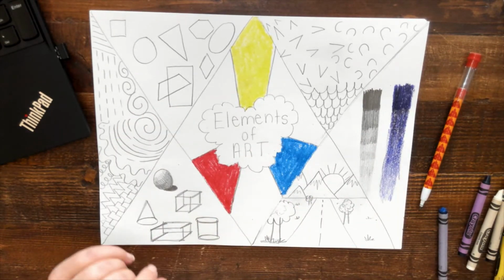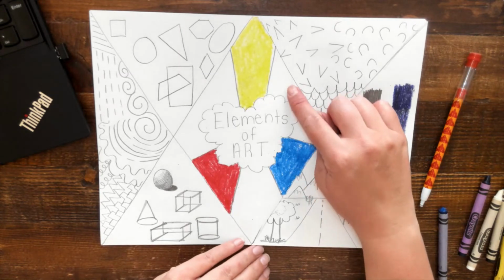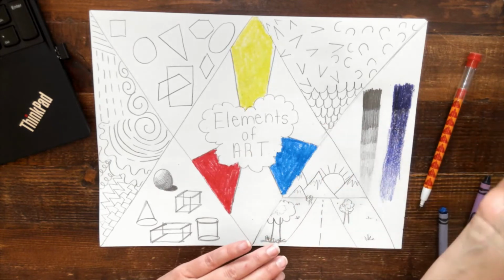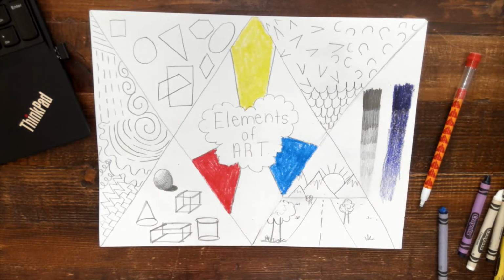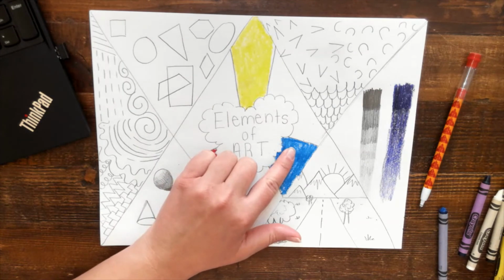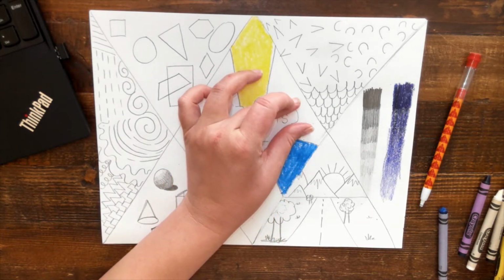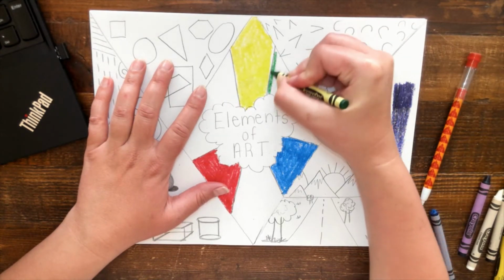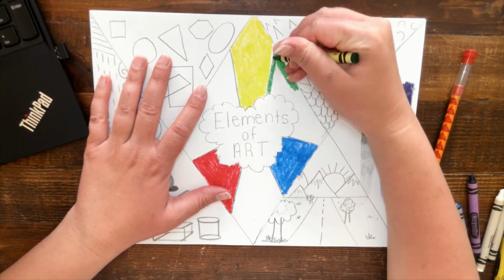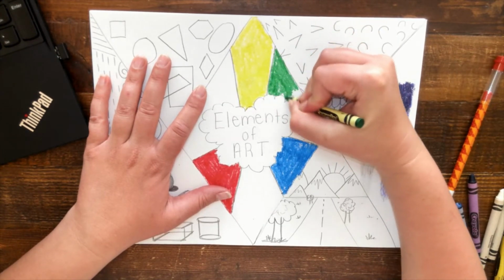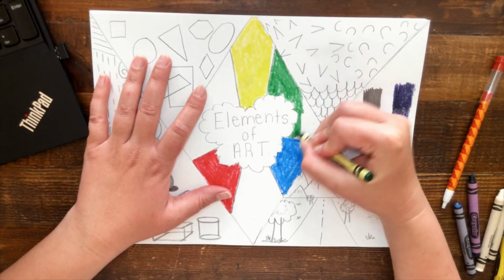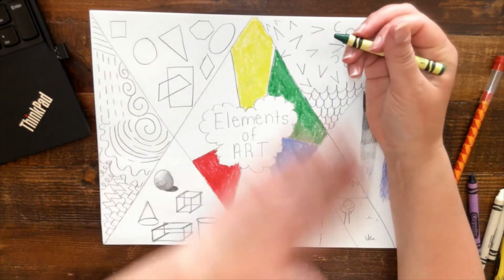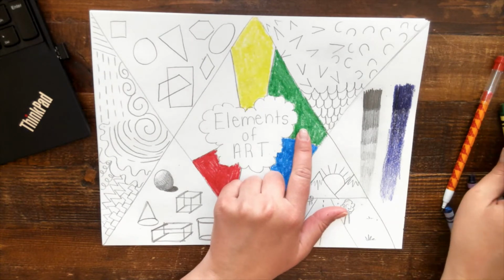Okay, so those are our primary colors, but we left space between each primary color so that we could add our secondary colors. Because we want to know what happens when you mix yellow and blue together. When those 2 colors come together, do you remember what color they make? If you said green, you're correct. All right, so green is one of our secondary colors.